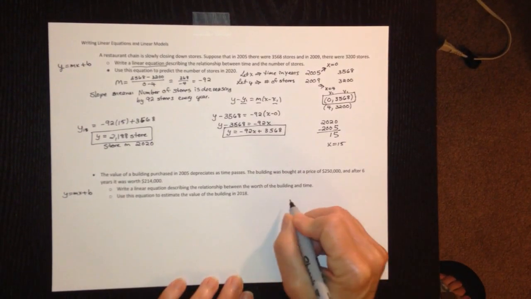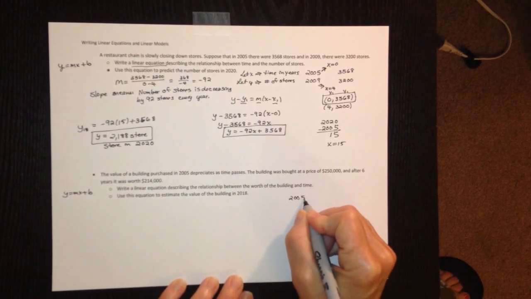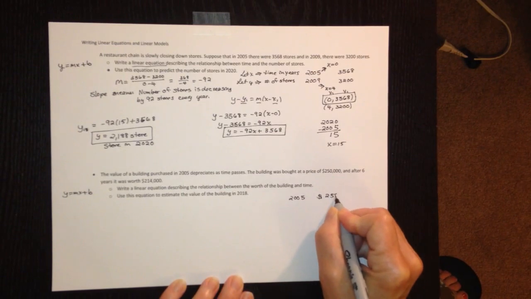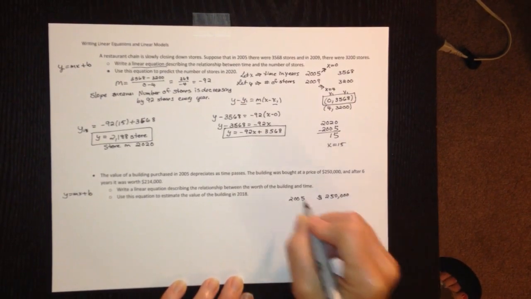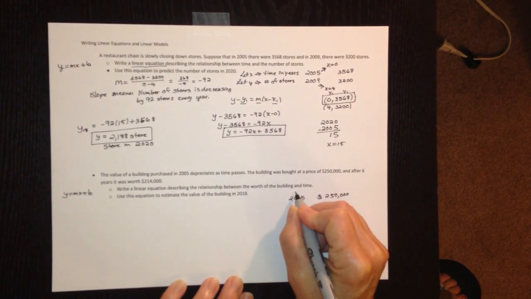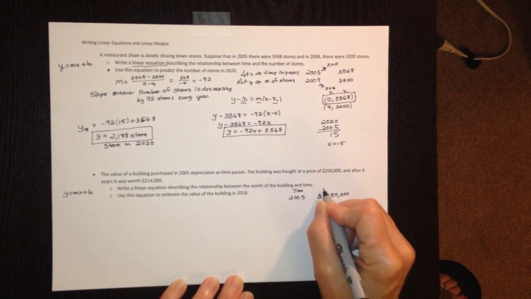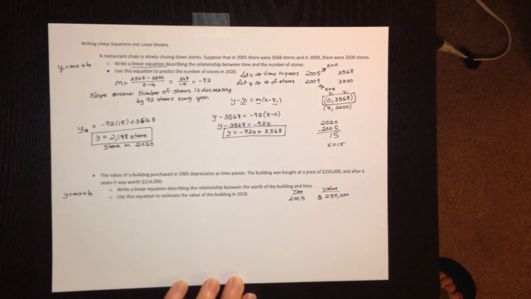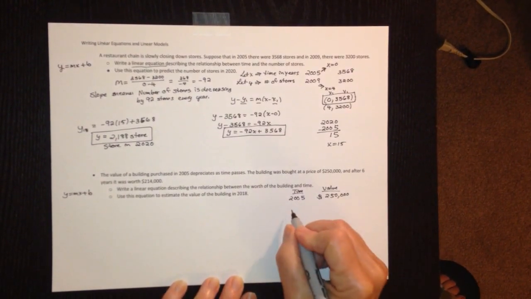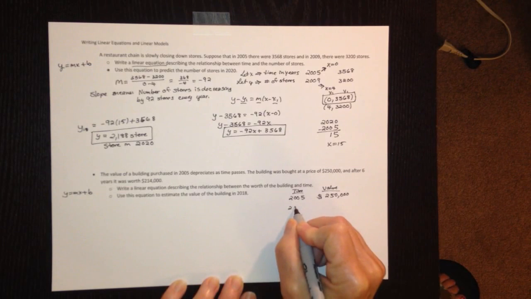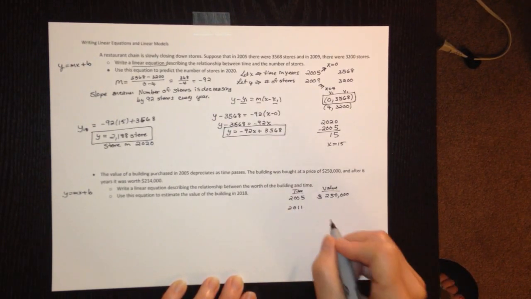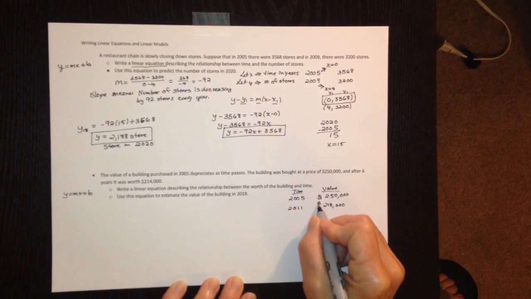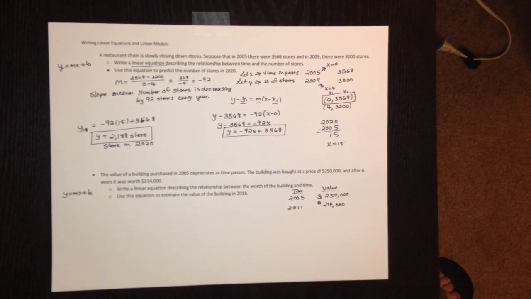They say it was purchased in 2005 and it was worth $250,000. So this is time, and this is the value, all right? And then it says after 6 years, so after 6 years, that's 2011, it was worth $214,000. Okay, again, we're seeing some ordered pairs.